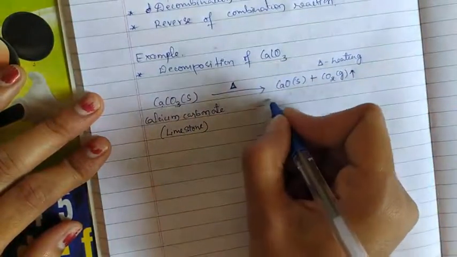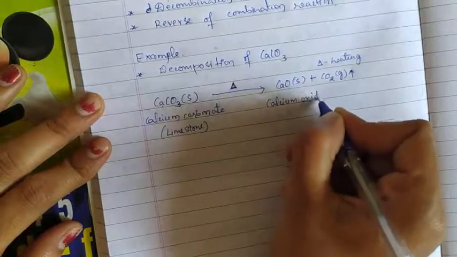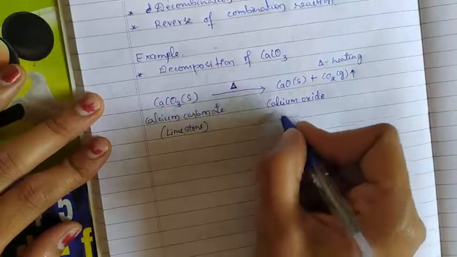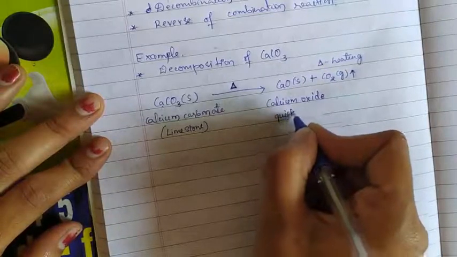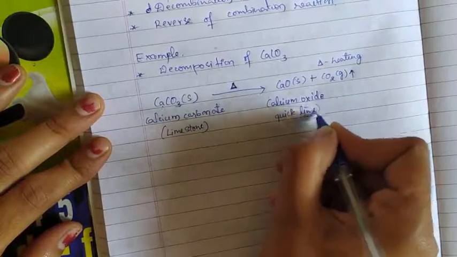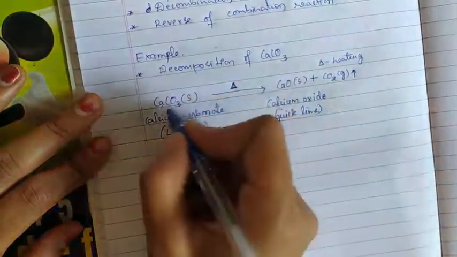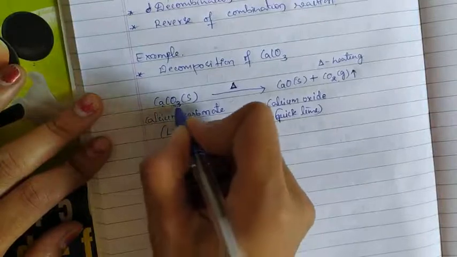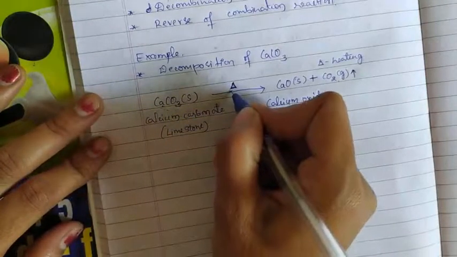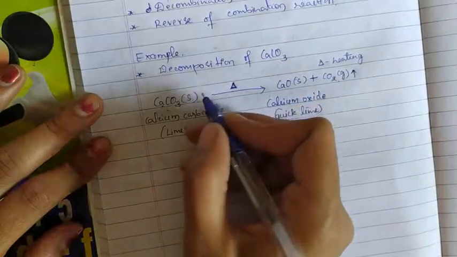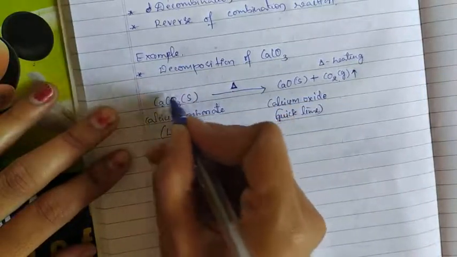This is calcium oxide. It is also known as quicklime. Along with this, carbon dioxide is formed. See here, this calcium carbonate is a single reactant.